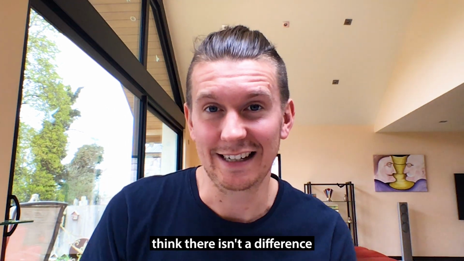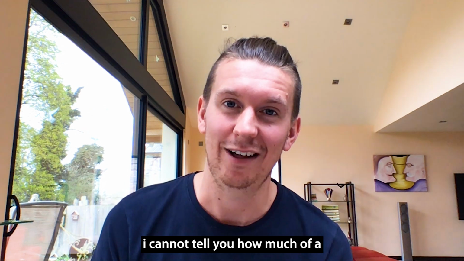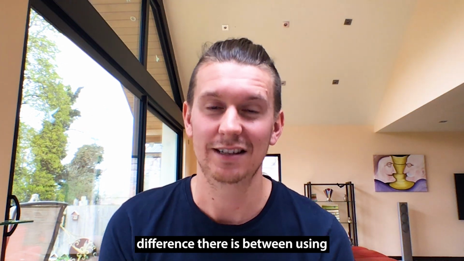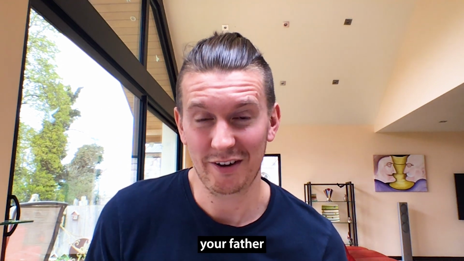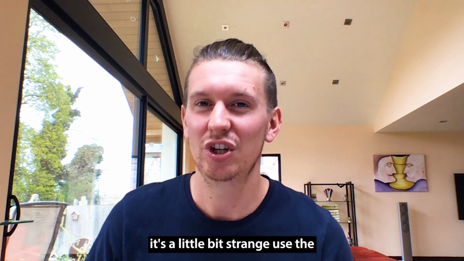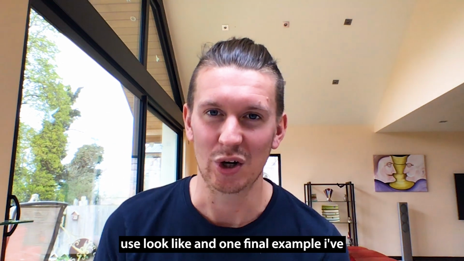And if you think there isn't a difference, I cannot tell you how much of a difference there is between using resemble and look like. If you say you resemble your father, it's a little bit strange. Use the phrasal verb, use look like.